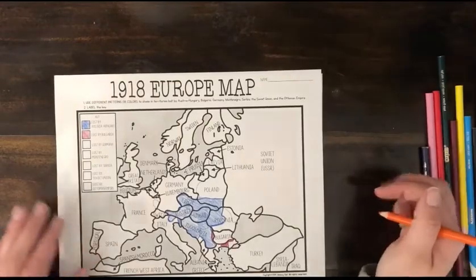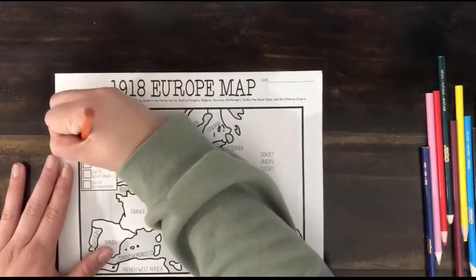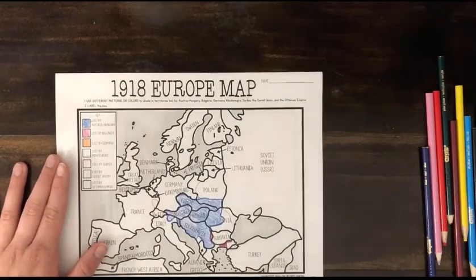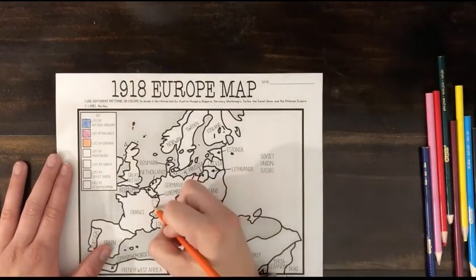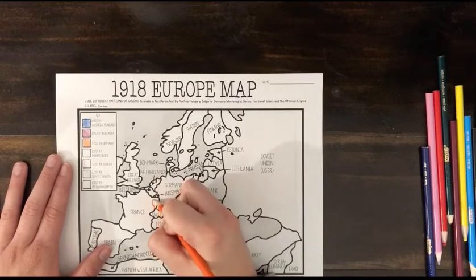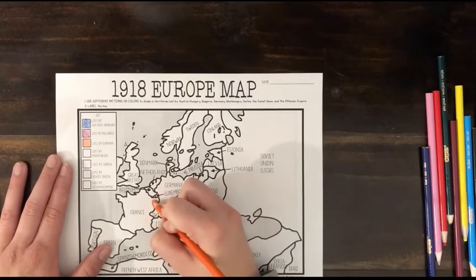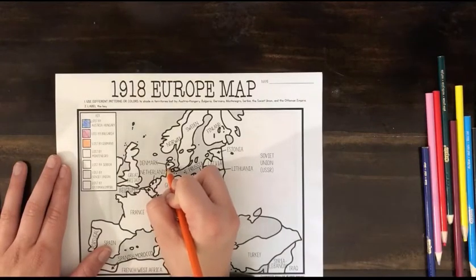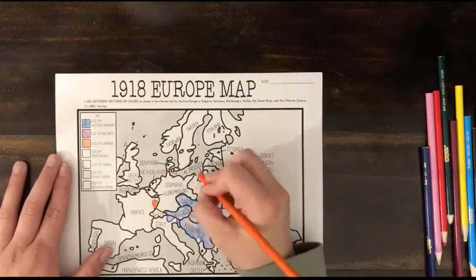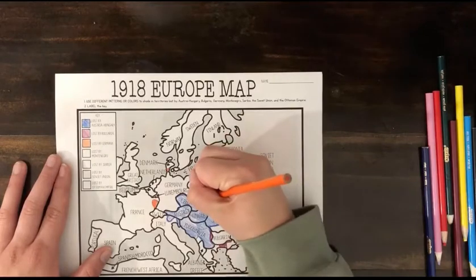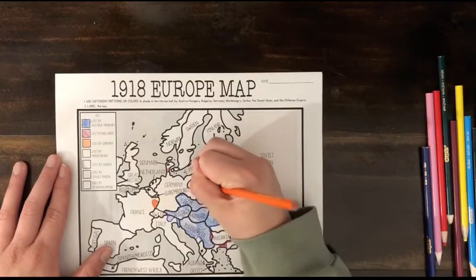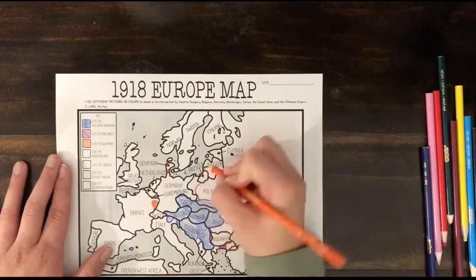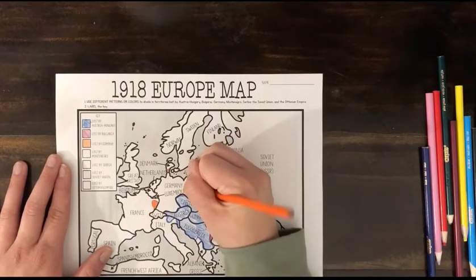Next, we're going to see how much Germany lost. And Germany lost this little section over here. Lost a little section up here. And then this big area over here, if you follow this little line right there, and then also up in this area, this is all that it lost.